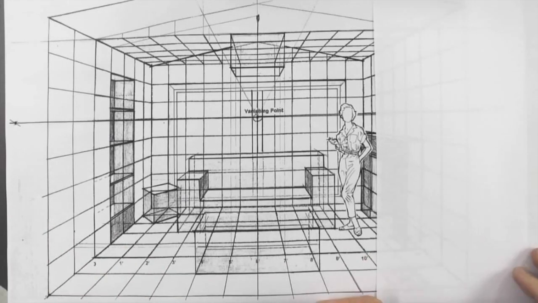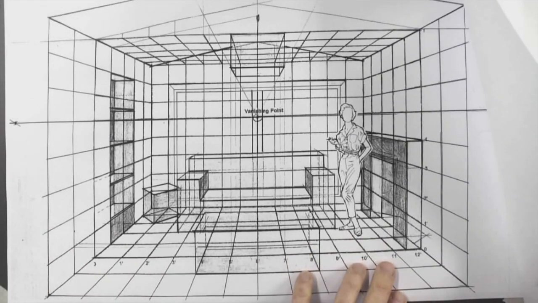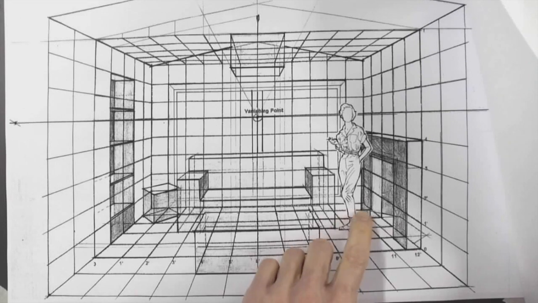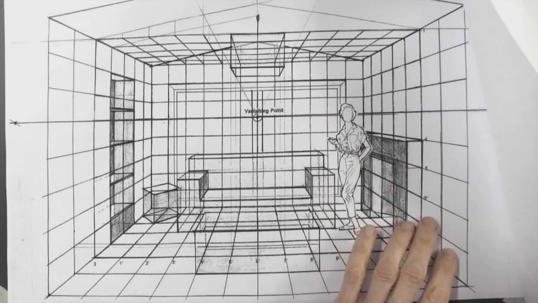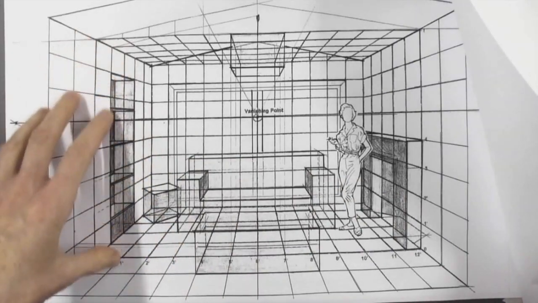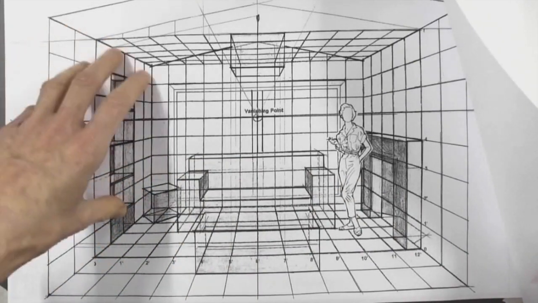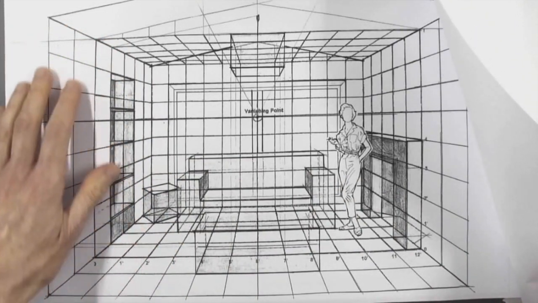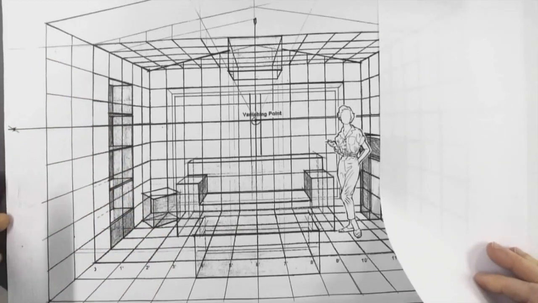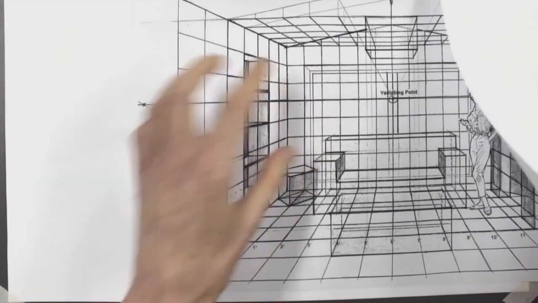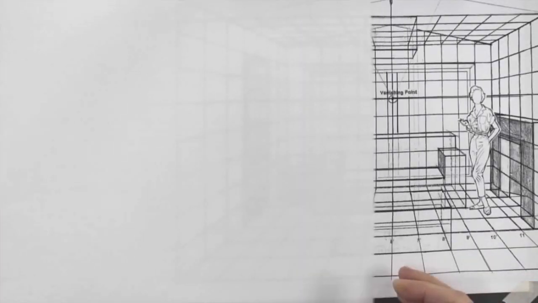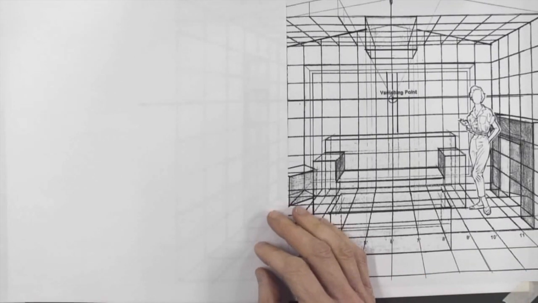Okay, something that's come up quite a lot for people is wanting to put a fireplace with more depth in the room, or wanting to put a bookcase with more depth or more width and depth. They're a freestanding bookcase. So I thought I'd show you how you can extend your back wall and end up with something wider.